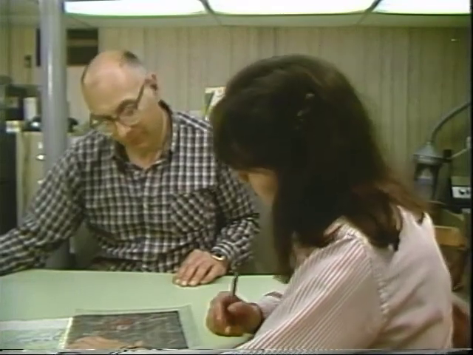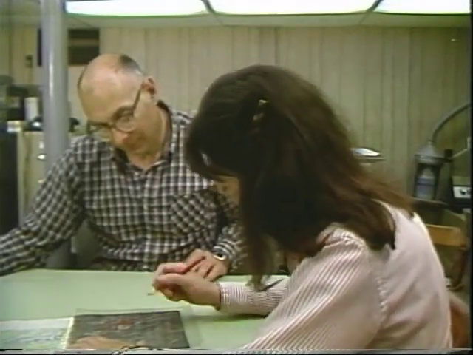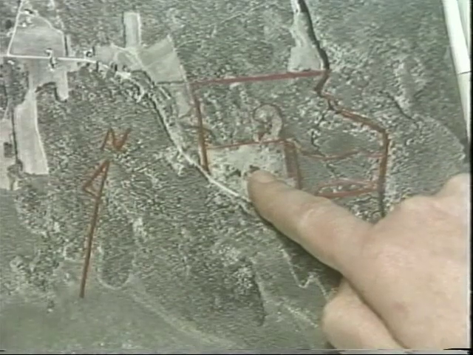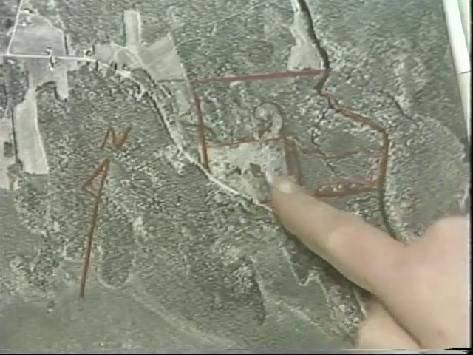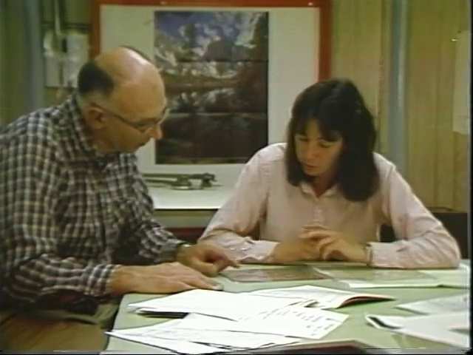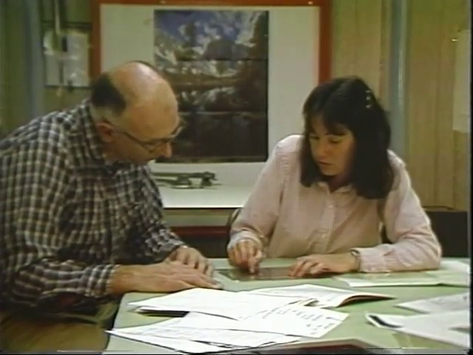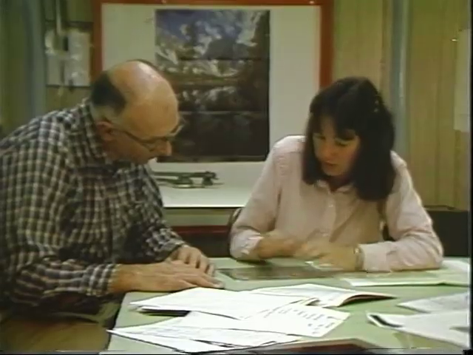Linda, where will we start when we get out on the property? I think probably the best thing we should do, Bud, is try to find an area that we can recognize easily on the photograph as well as on the ground. And it looks to me like going out into the middle of this field would be a good place to start, because we can stand in the field and we can see all these different trees or tree stands around the edges.